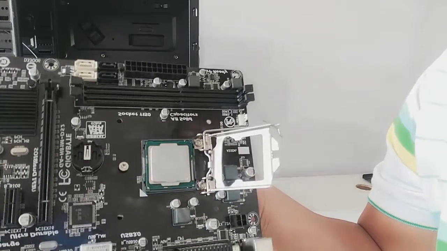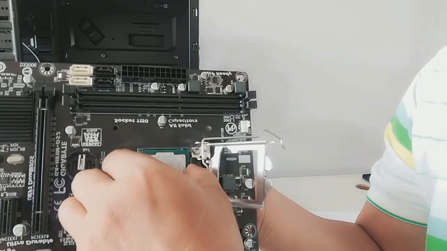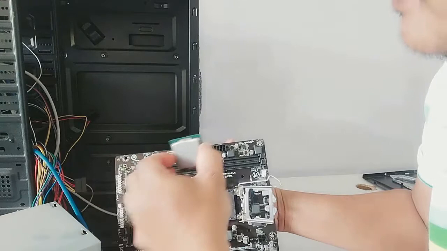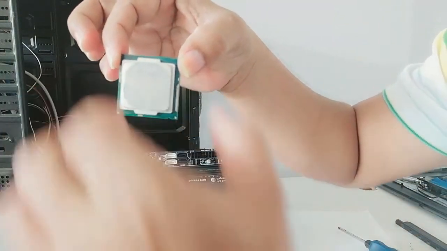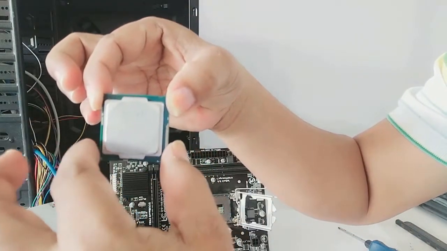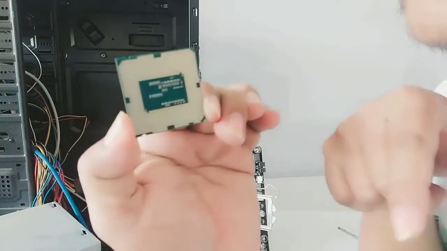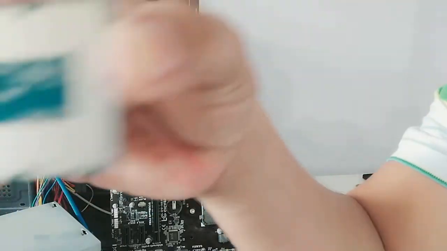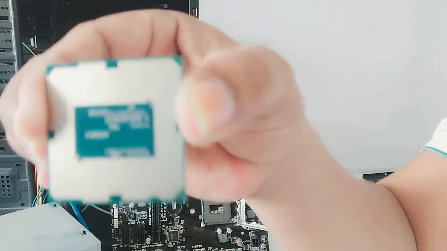To remove this, you hold the processor like this. Mind you, the processor is very sensitive, so never touch this side of the processor, because these are the pins that connect to the motherboard.